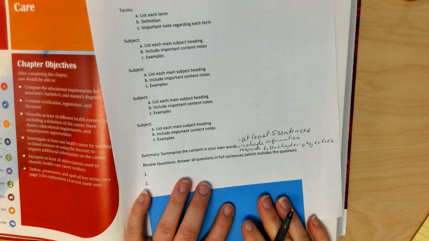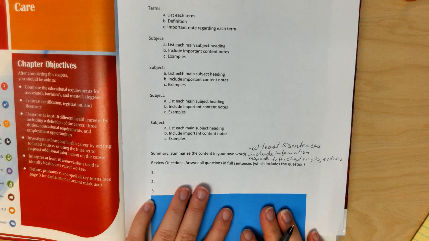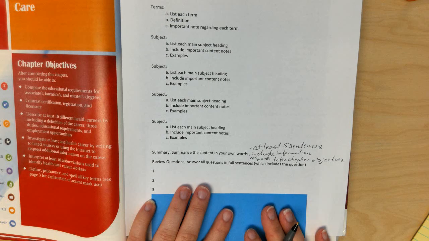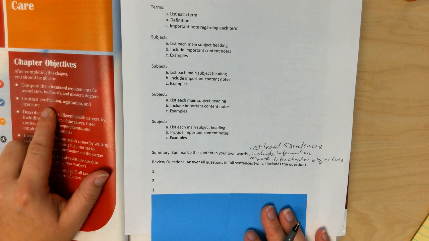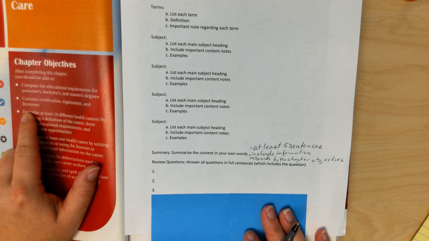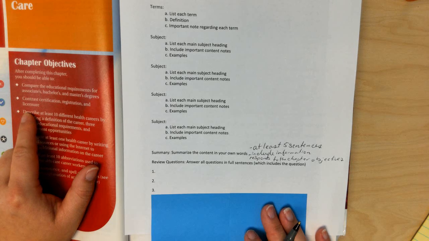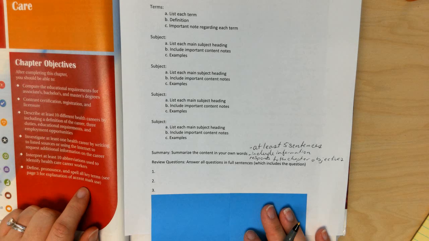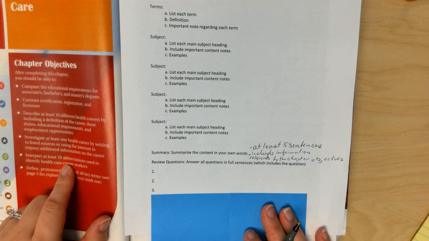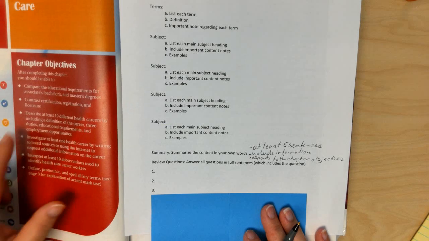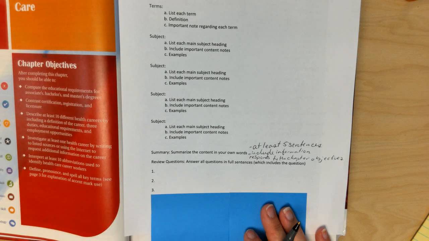Part of your summary should probably be summarizing certification, registration, and licensure. You should probably include a few different abbreviations. Maybe what are their job duties? What education is required for them?